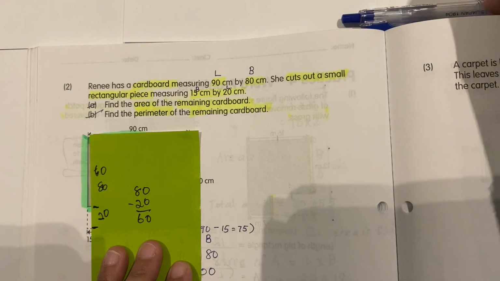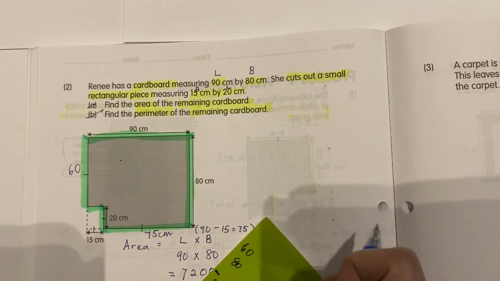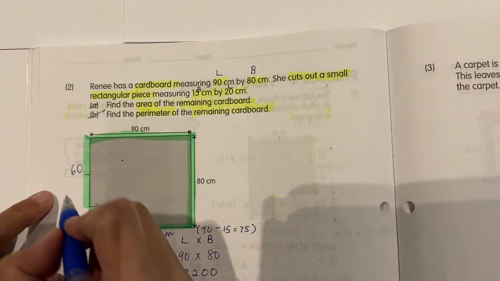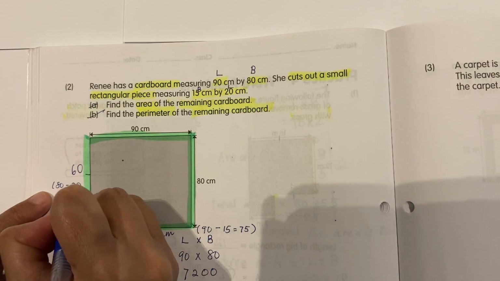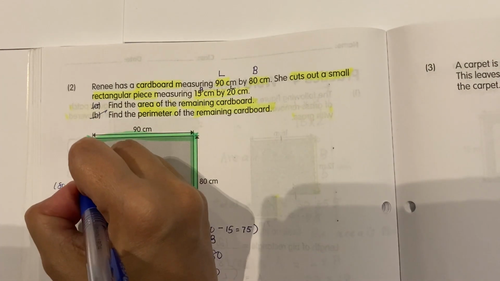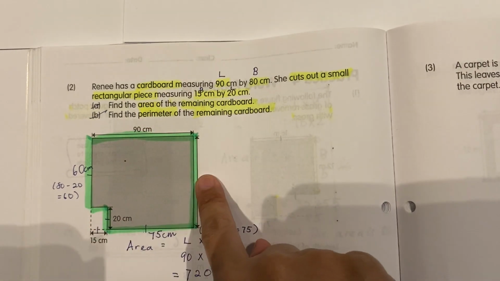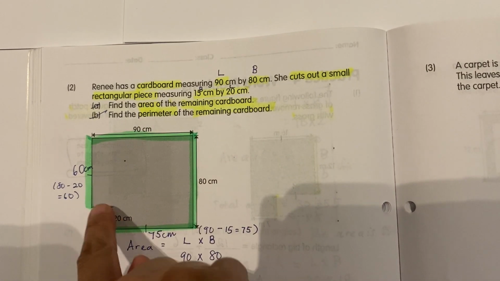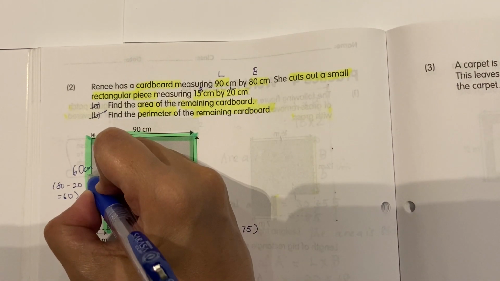So I know this length is 60. So what you do is you take 80 minus your 20 equals 60. Is everybody okay? Alright, now can you find the perimeter? You know this, you know this, you know this, you know this, you know this. Alright, if this is 15, this is also 15 and you know that.